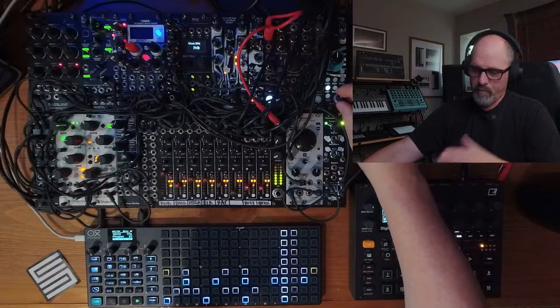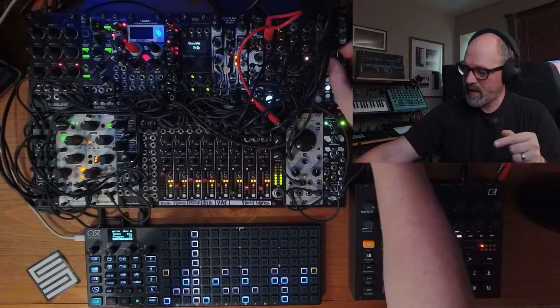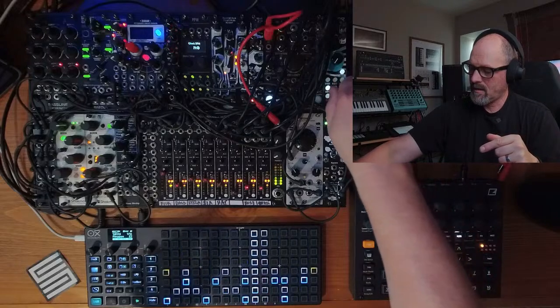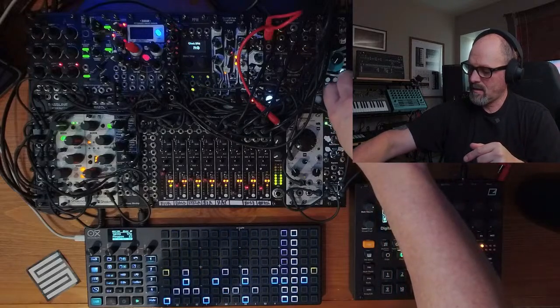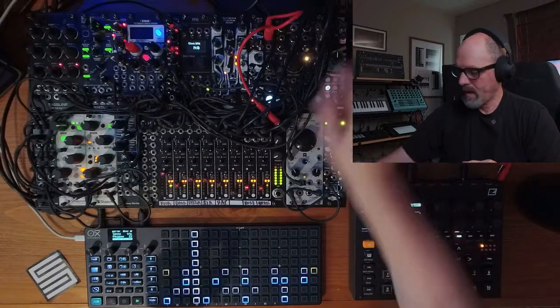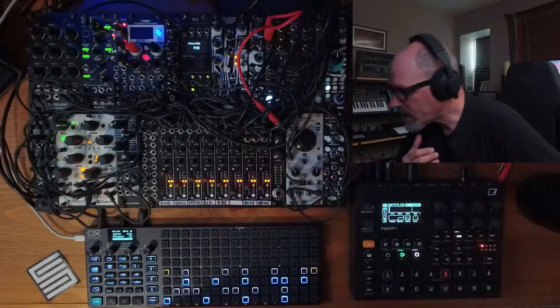And then if you do the looper to the left side of the knob, it reverses the loop that it grabs. So yeah, that's kind of all the effects that are on there.